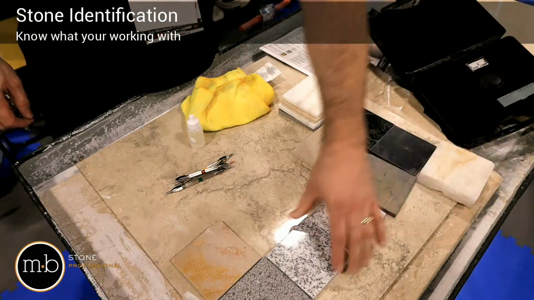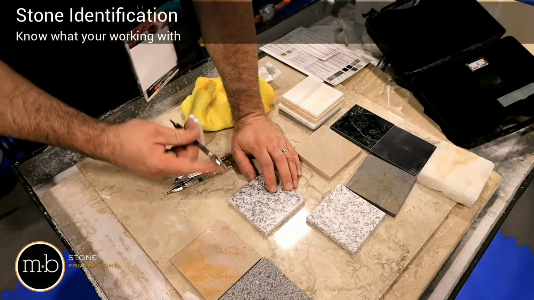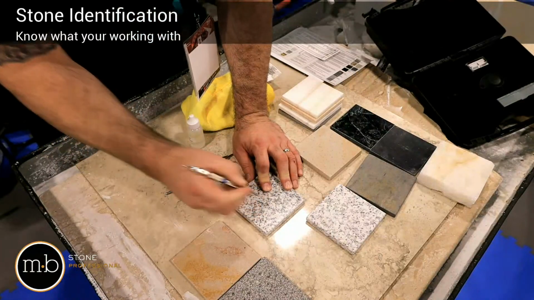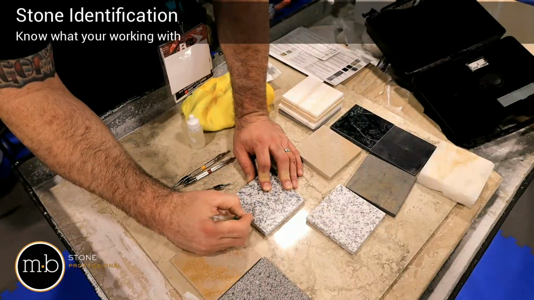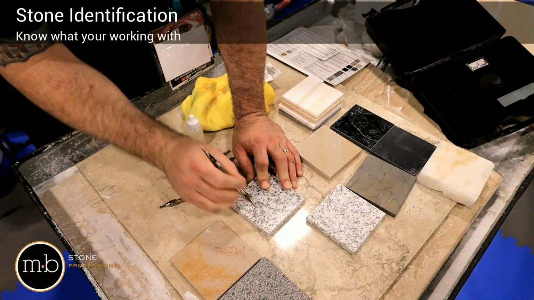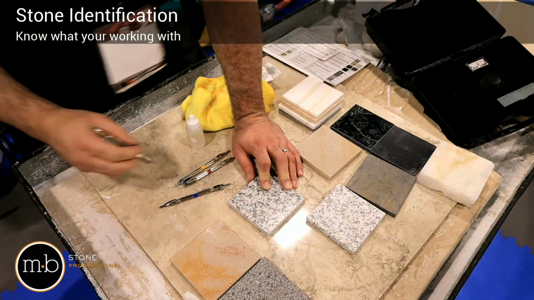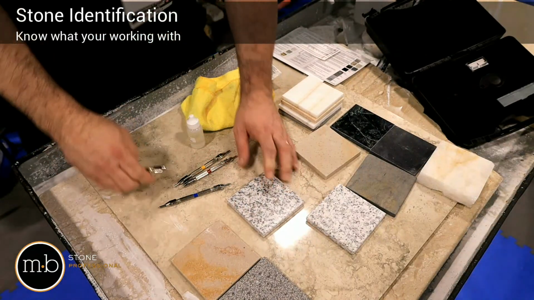Polished granite, 8 scratches, 7. The 7, it catches across, so on some of these minerals.